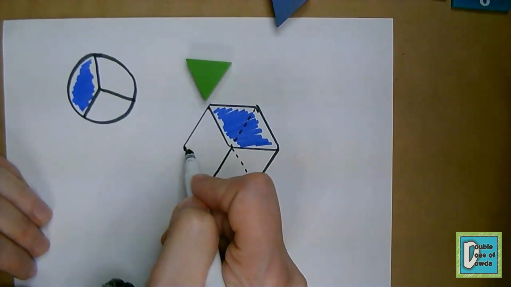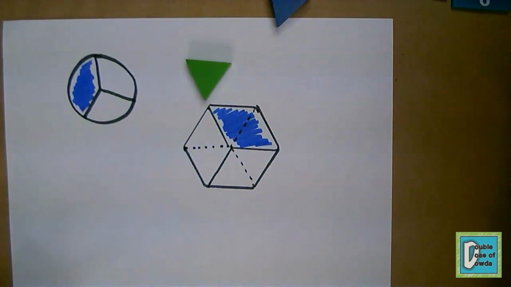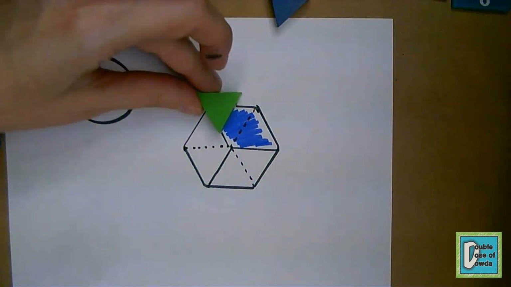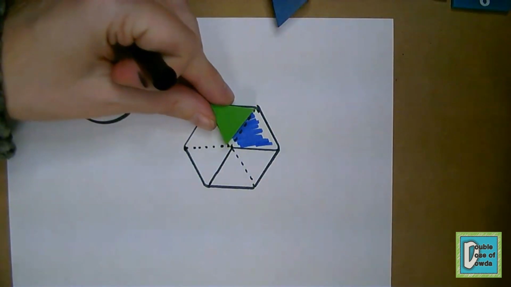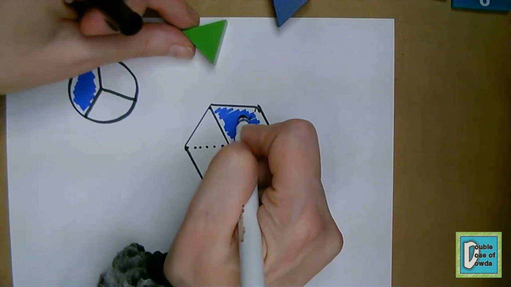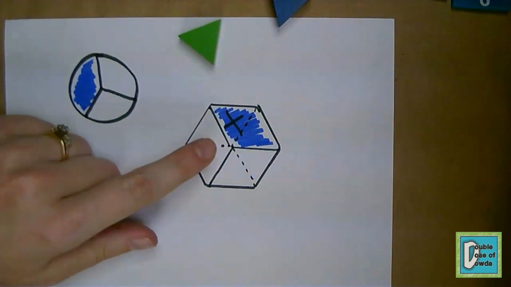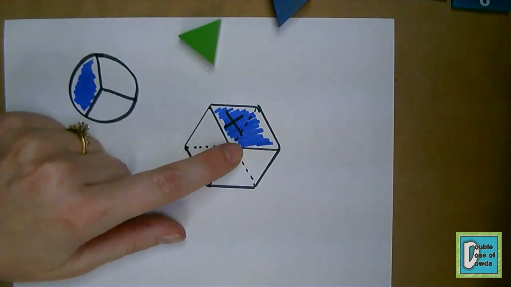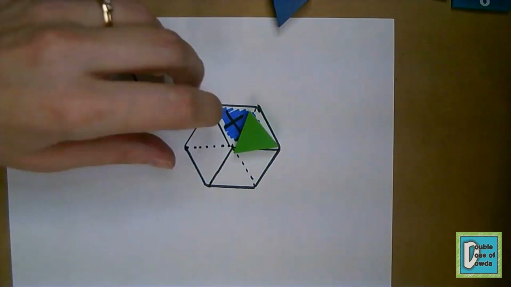And I like to use dotted lines and have students use dotted lines too. If it's not perfect, that is completely fine. So now, can I take away that green piece? And I have them put an X over top, and yes, I can. What's left? I have 1/6 left, and it matches up just like that.